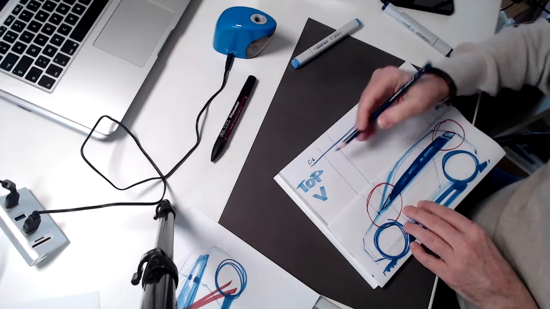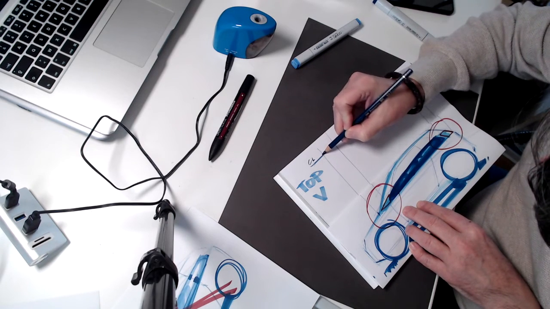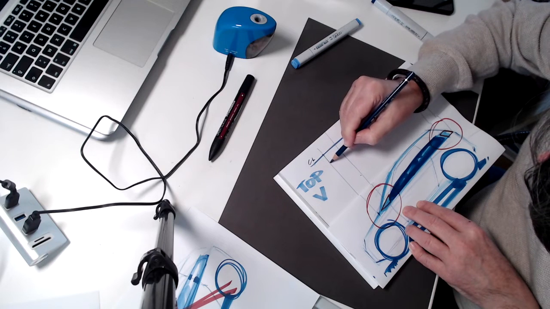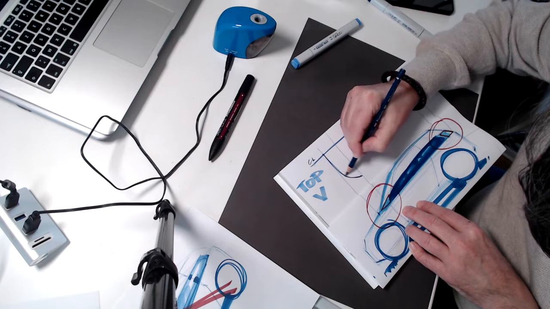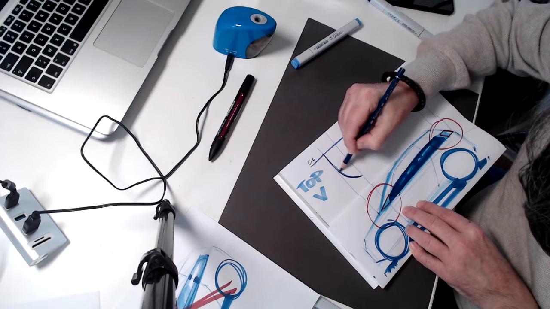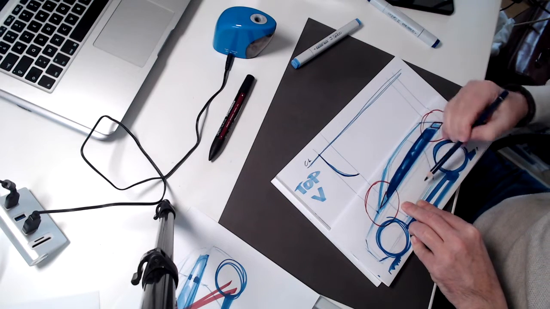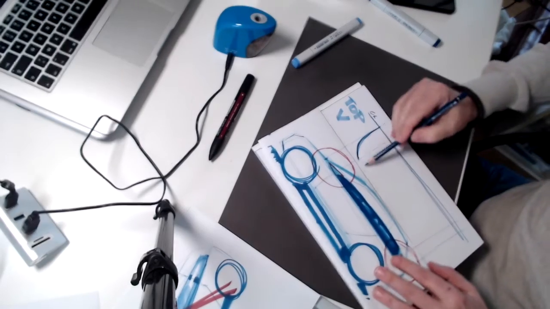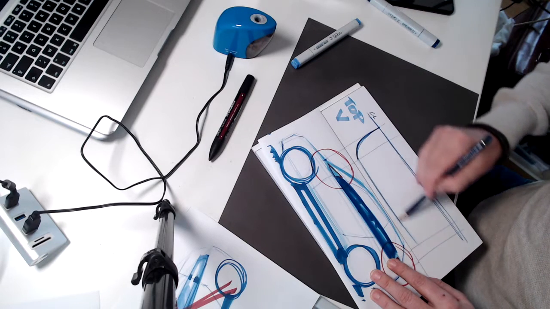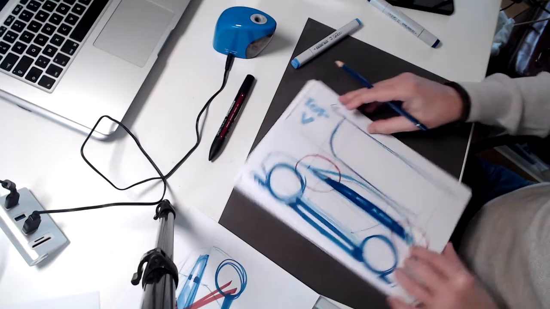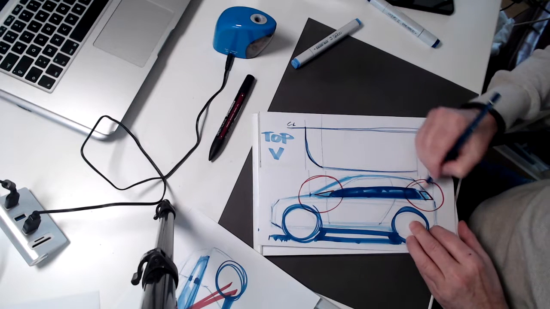So, look at the geometry of our windshield. From top view, it goes from here to here. Then we have our side cylinder, the side glass. And then the last part is the back window, the tailgate.